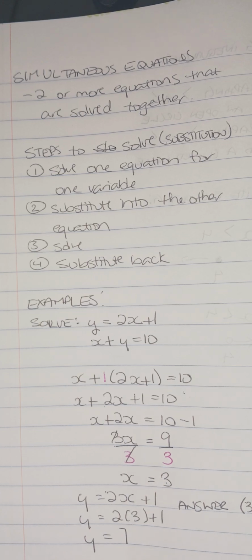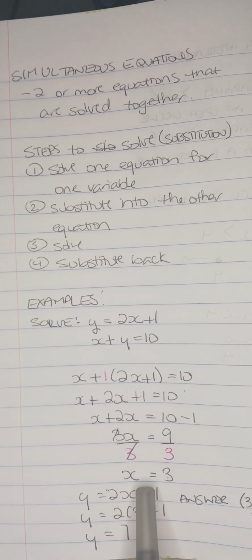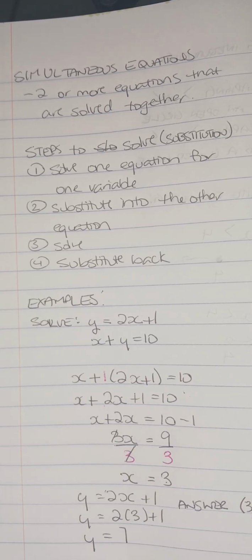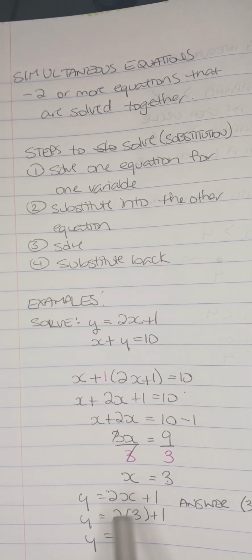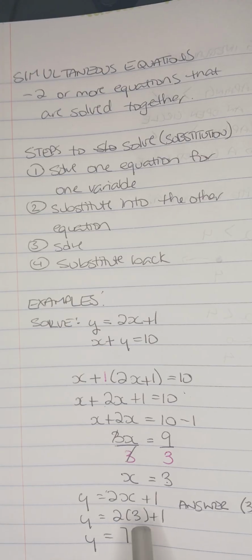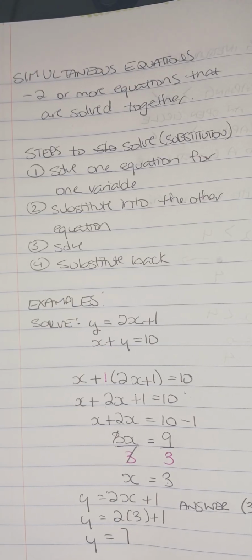Fine. We did that, but we don't have what y is, the value for y. And so we have to substitute this value for x into the other equation, just this top one. We have y equals 2x plus 1. The value for x that we found was 3. And so we have y equals 2 times 3 plus 1. Y is equal to 7.